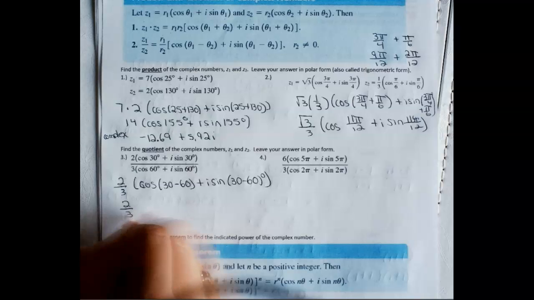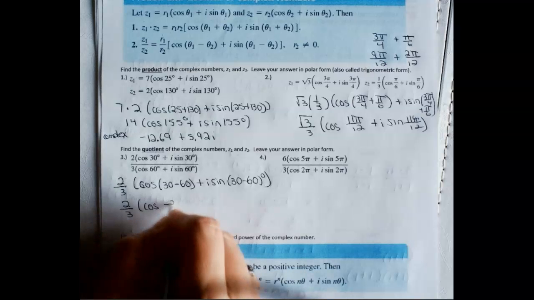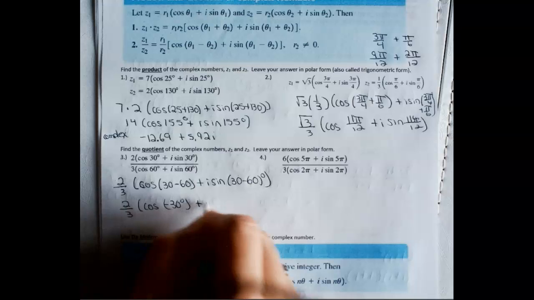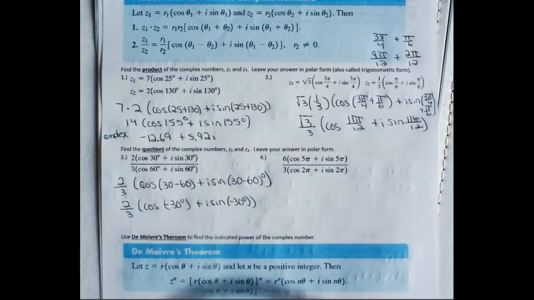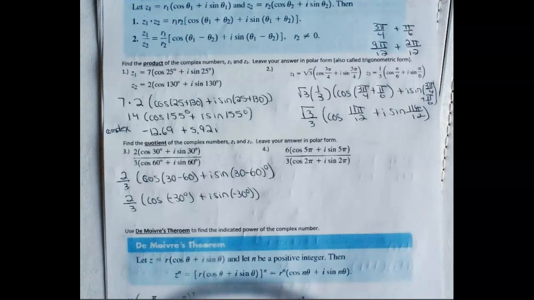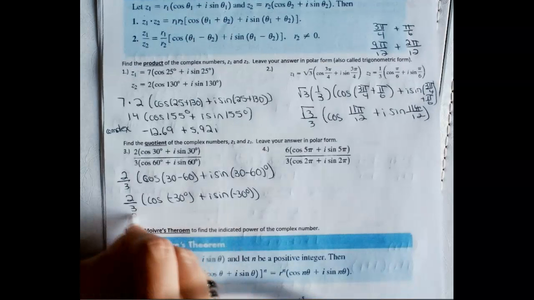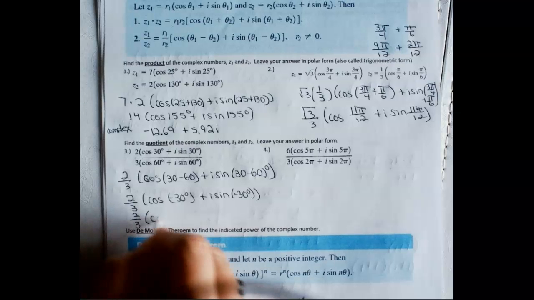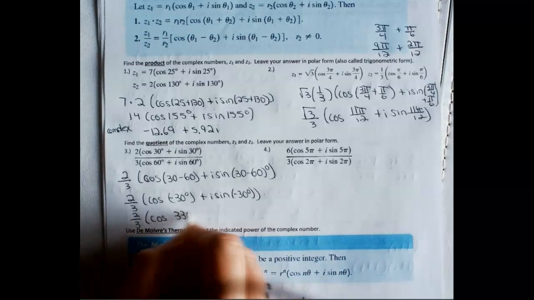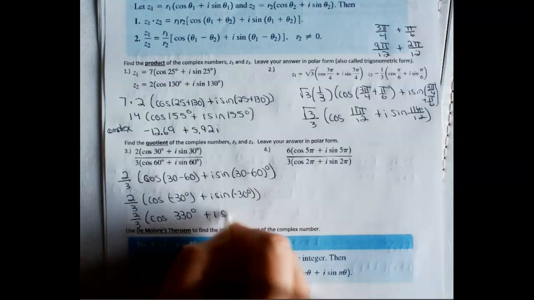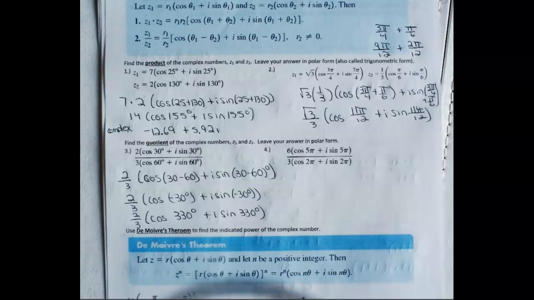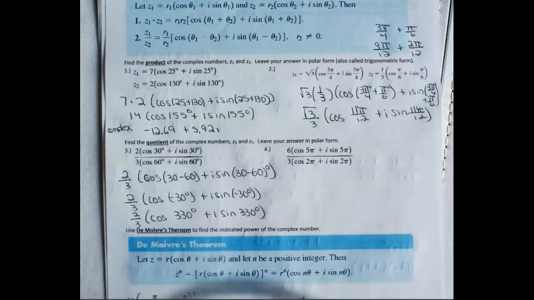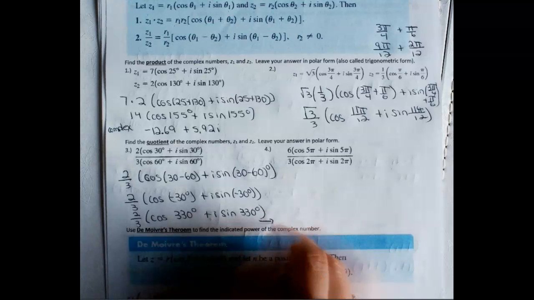We've got 2/3 cosine of negative 30 degrees plus i sine of negative 30 degrees. And MathXL tends not to write things using the negative, so let's go ahead and change this to what this would be positively. That would be cosine of 330 degrees plus i sine of 330 degrees. Now again, let's go ahead and practice on this one. I know it says leave it in polar form, but let's go ahead and change it.